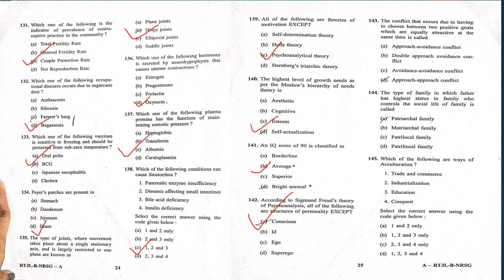The conflict that occurred due to having to choose between two positive goals which are equally attractive at the same time হলে approach conflict. Option D. The type of family in which father has highest status in the family who control the social life of family is called patriarchal. Option A.